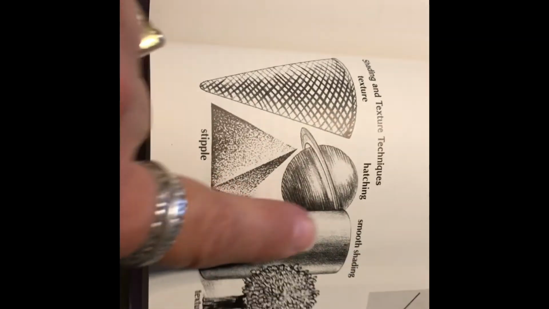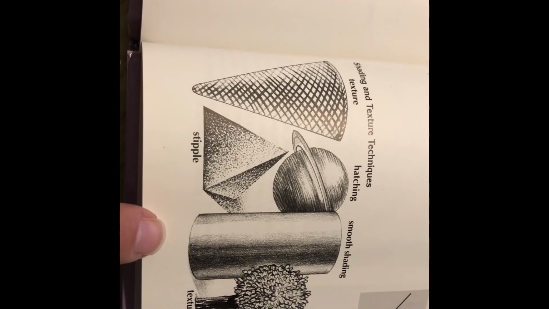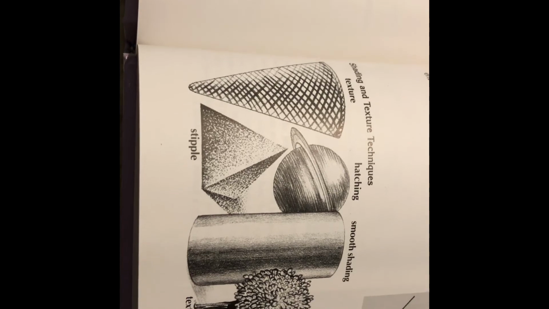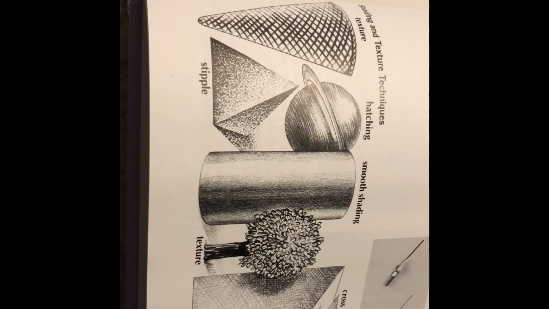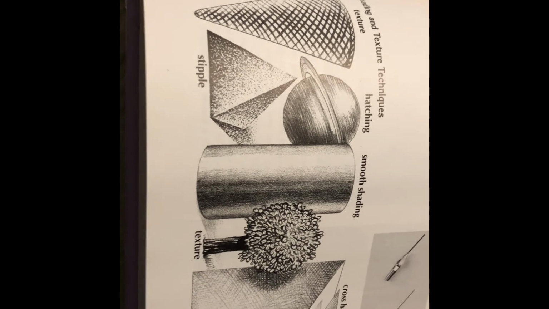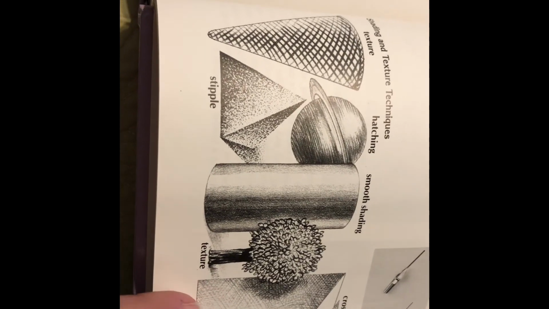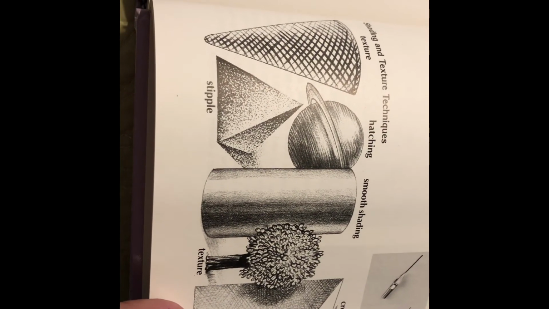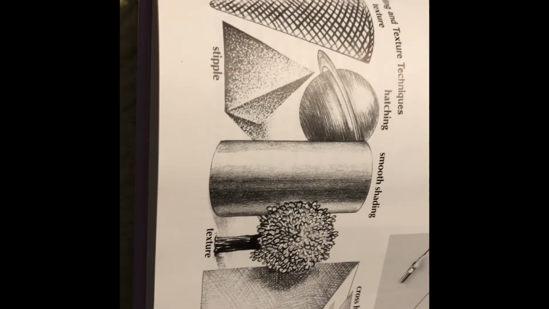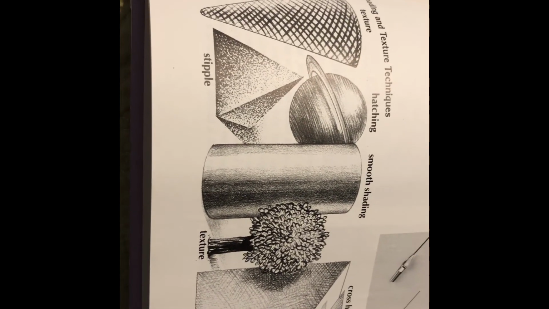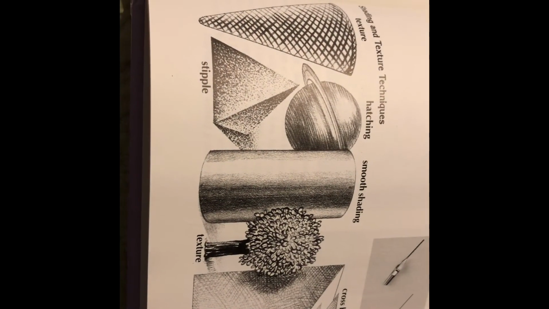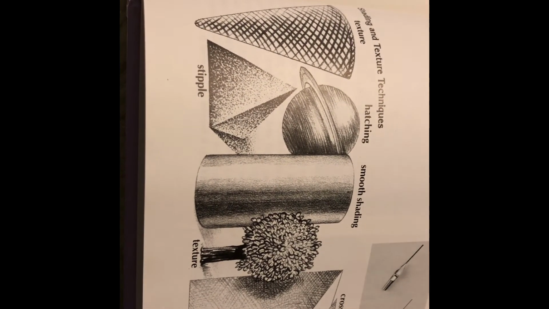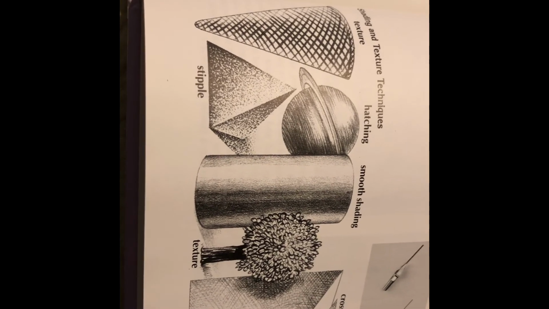And then this one is just smooth shading. You can tell that's a round cylinder. And the little tree, you can see the texture of the leaves. And this last one is cross hatching, and it's like long X's. And we can tell that it's not a square, that it's an unusual shape, but you can tell what it is.